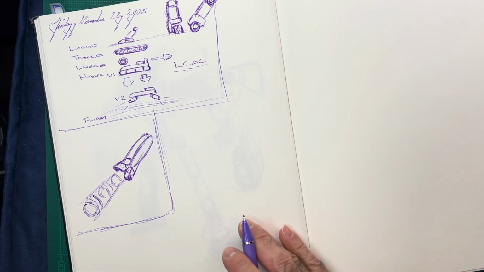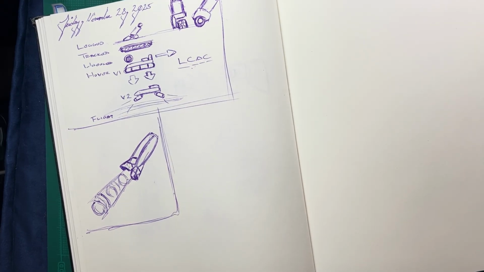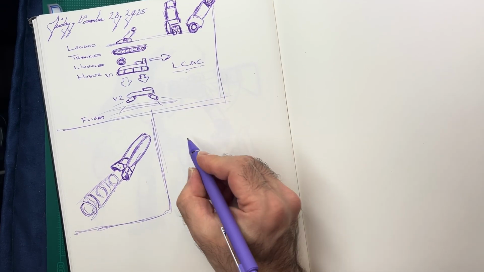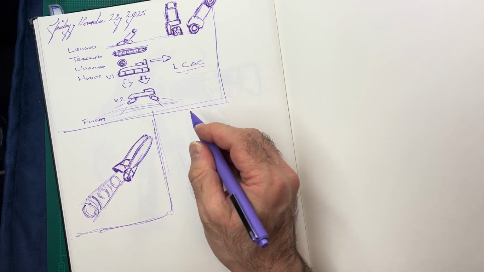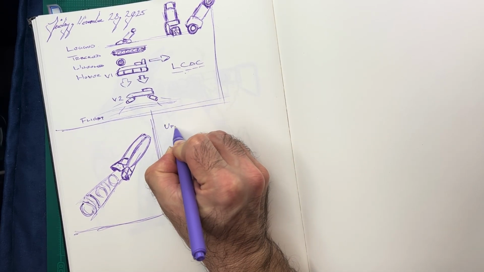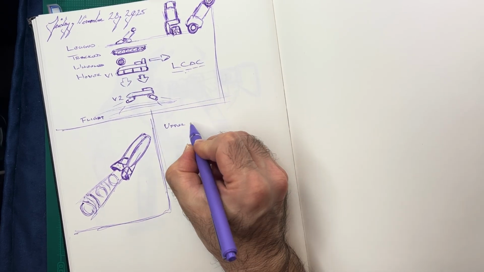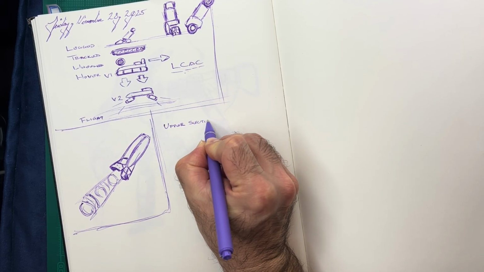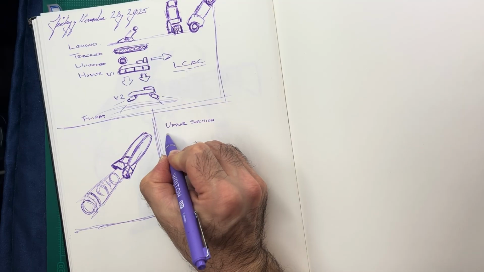What's the cool thing about the English language is there are so many different words that you can use. That's probably true of any language. So we're going to have the upper section, or you could call it system if you want to, and then you have lower.